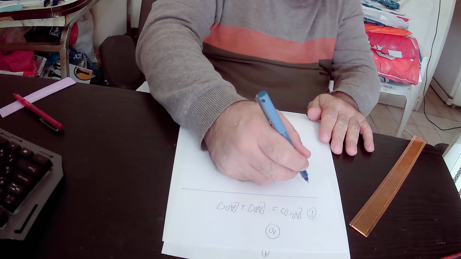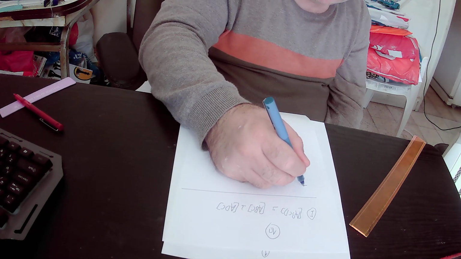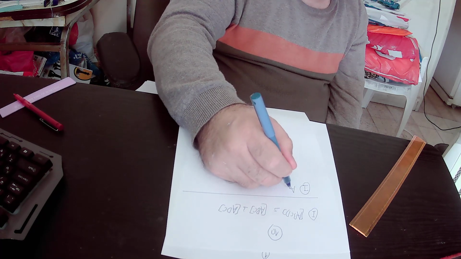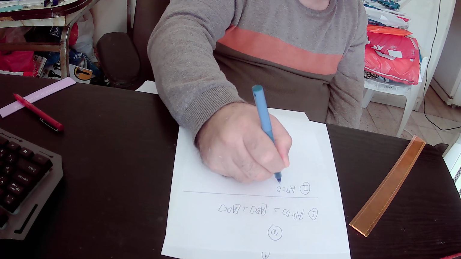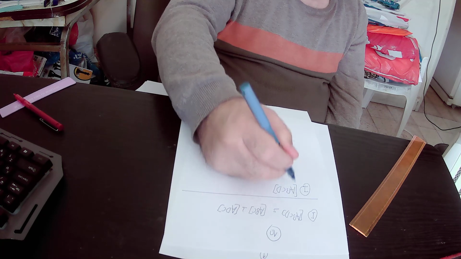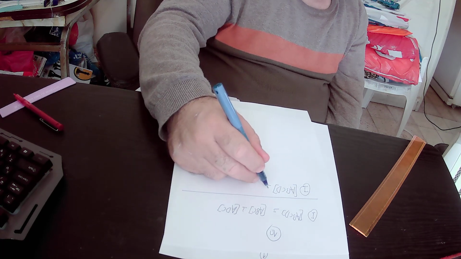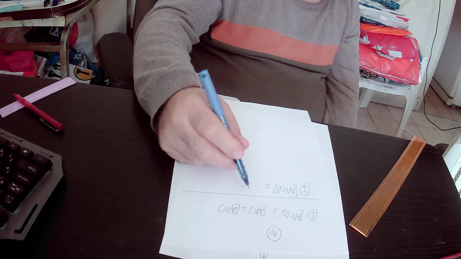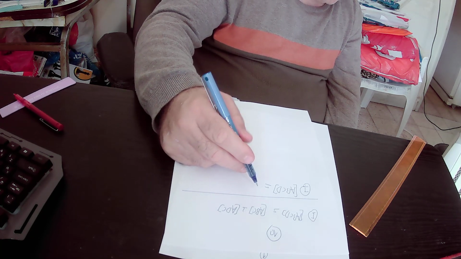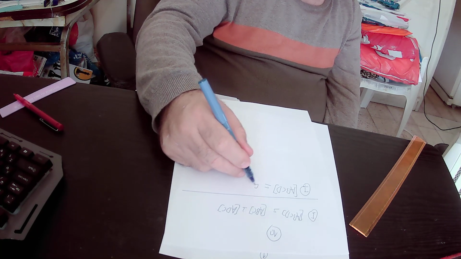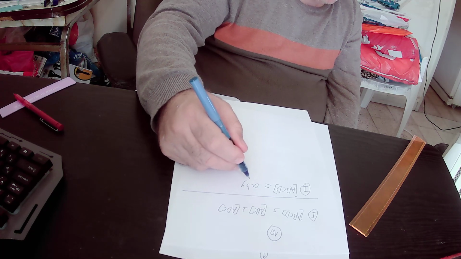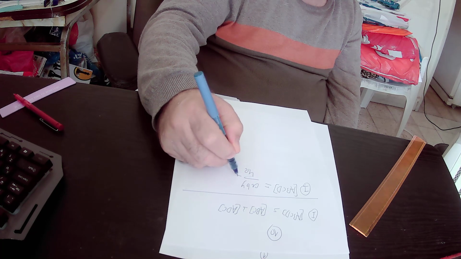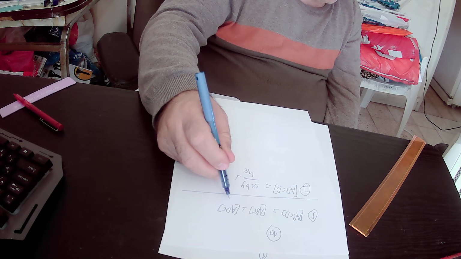So the area of quadrilateral ABCD equals the area of triangle ABC, but we have already found out that the area of triangle ABC equals ABY over 4R, plus the area of triangle ADC.